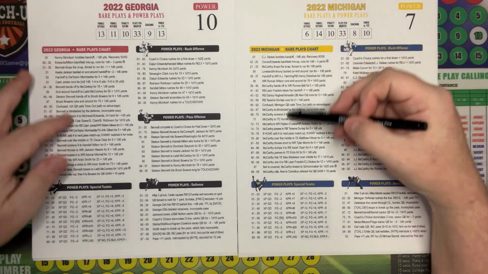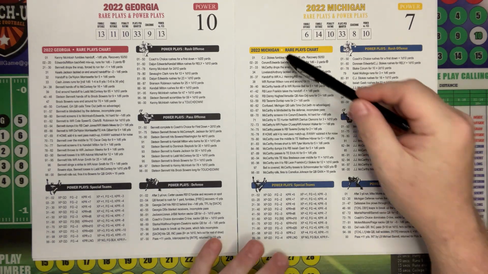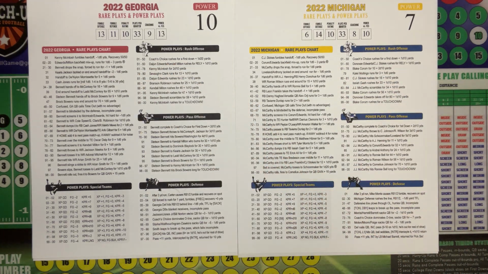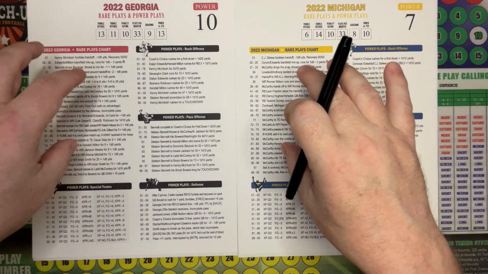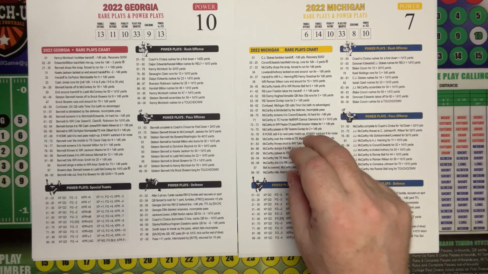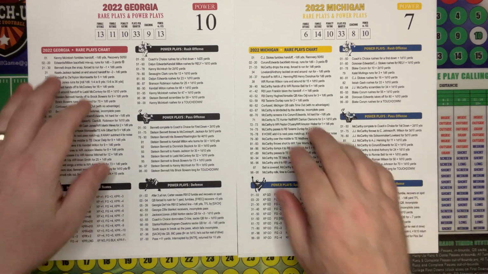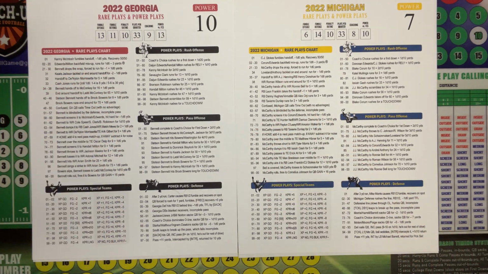These are the rare plays. Now, unlike a lot of games that I know and love, these rare plays aren't really meant to be wacky plays. Unless that team had a wacky play occur in a major game that year, and then you will find it on the rare play. The band can come on the field in 1982 Cal Stanford. It is possible that you roll that, but mostly it should be called a rare plays chart.